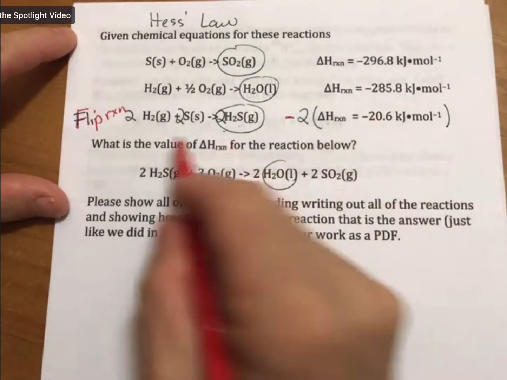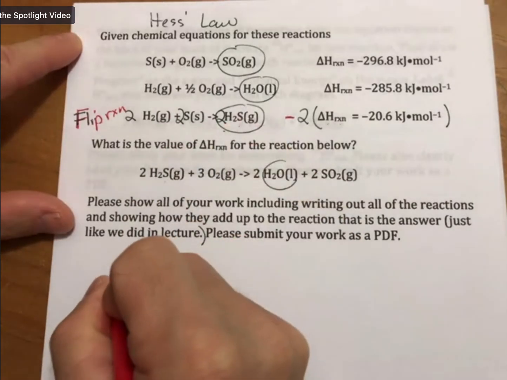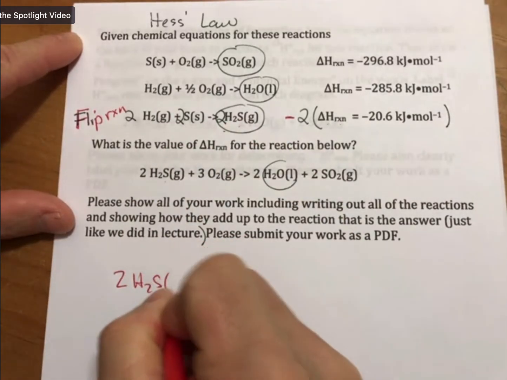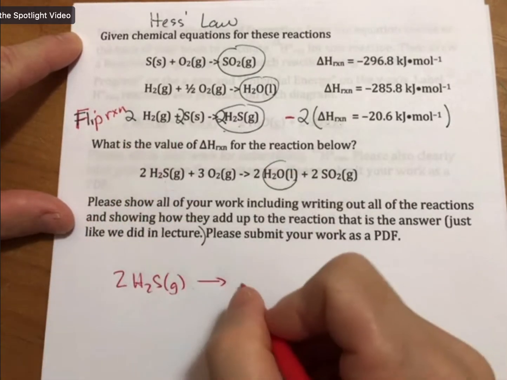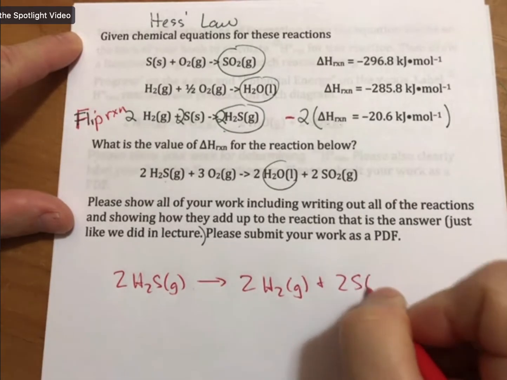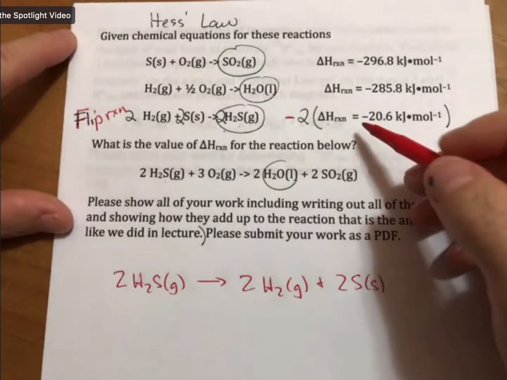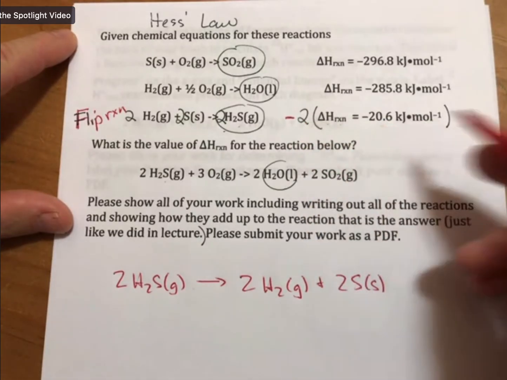So now I will write this reaction down here, flipped, so 2H2S, gas, goes to, now my reactants are going to be products. And I will write my delta H as minus 2 times the value that's here.